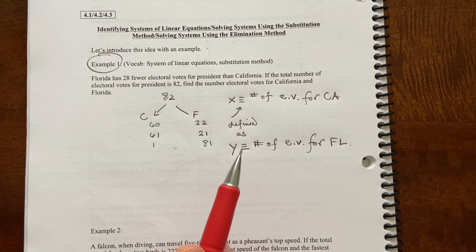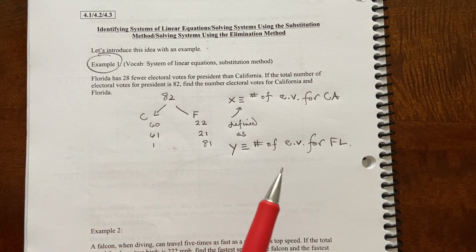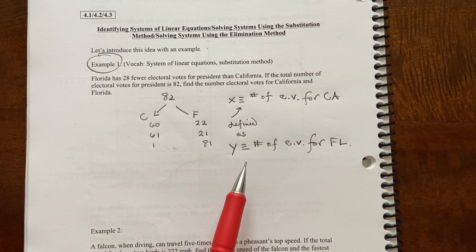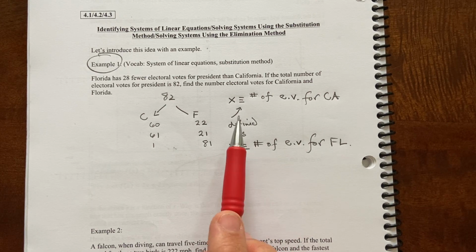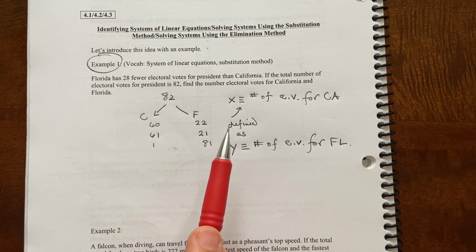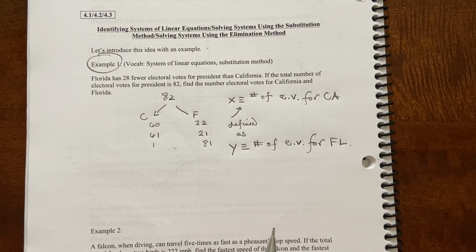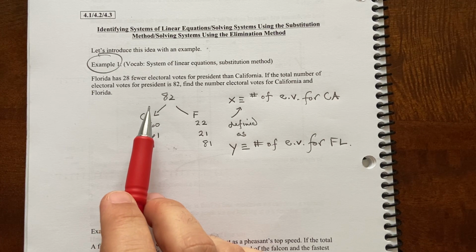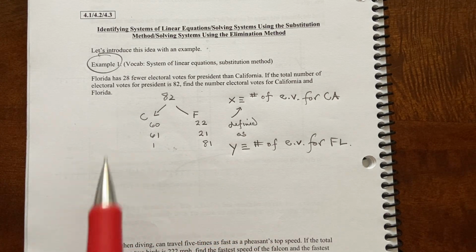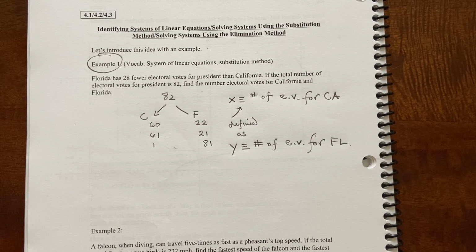So that's kind of step 2. So step 1, read, reread. Step 2, define variables for the thing that the problem is suggesting we find. And then step 3 can sometimes be challenging, is write equations that speak to the problem. All right, so just to reread the first sentence, it says Florida has 28 fewer electoral votes for president than California.